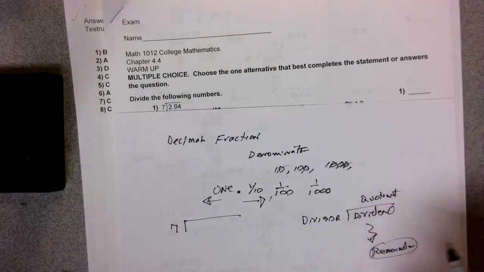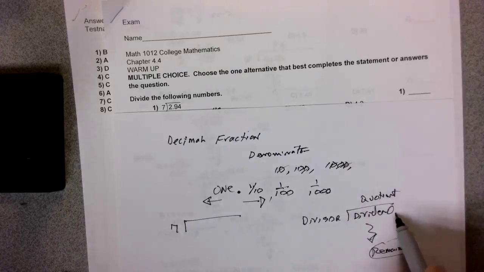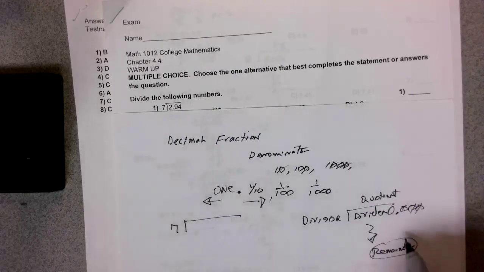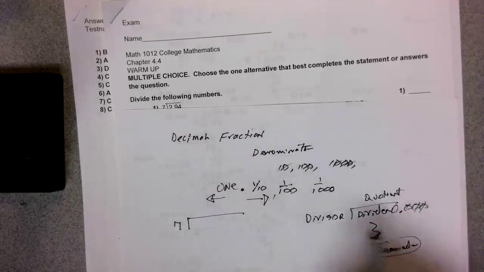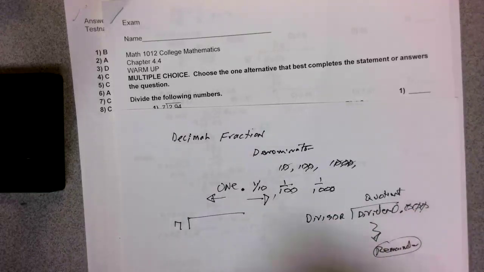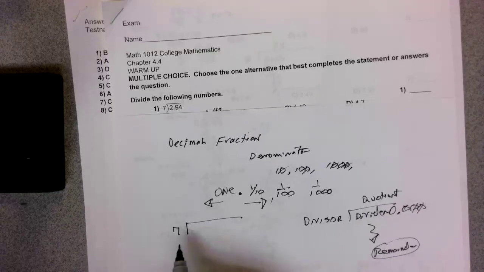What we do with decimal division is we add some zeros and we just continue our division process until we decide whether or not we have a terminating or a repeating decimal value. But at any rate, the terminology is going to be the same terminology. So in this problem, the divisor is 7.